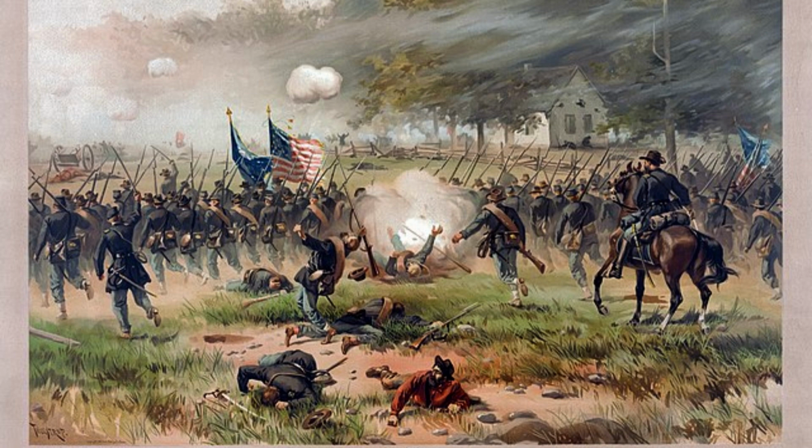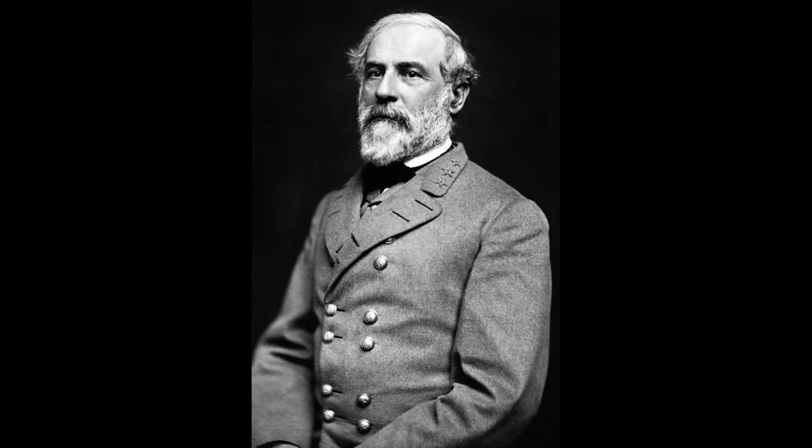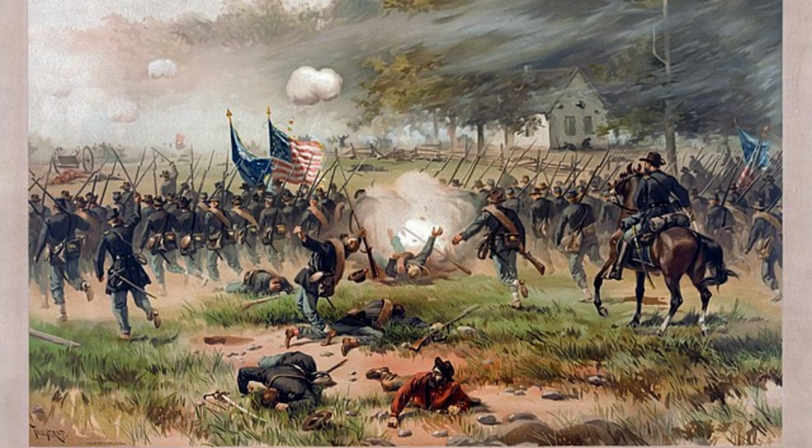On September 17th, the Battle of Antietam, also known as the Battle of Sharpsburg, took place in Maryland. It was the first major battle fought on Union soil and remains the single bloodiest day in American military history, with over 22,000 casualties. The Confederate Army of Northern Virginia, led by General Robert Edward Lee, had invaded Maryland in the hopes of gaining support from Marylanders sympathetic to the Confederacy, as well as to try to convince European powers to recognize the Confederacy as an independent nation.